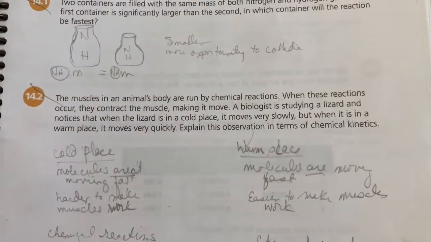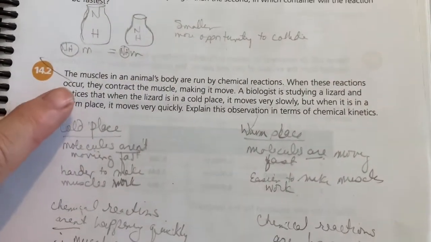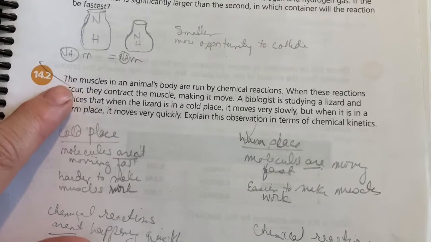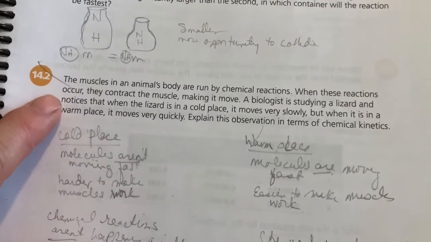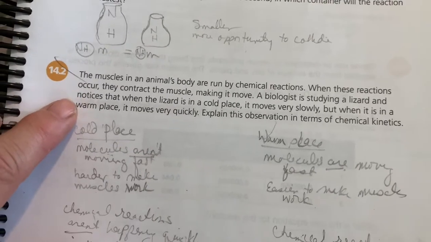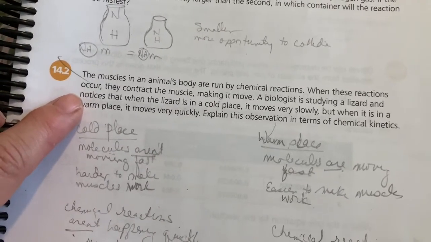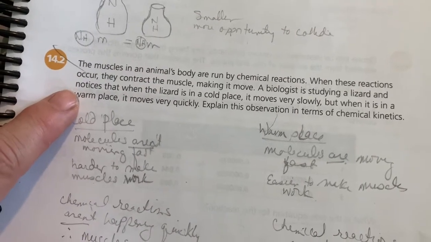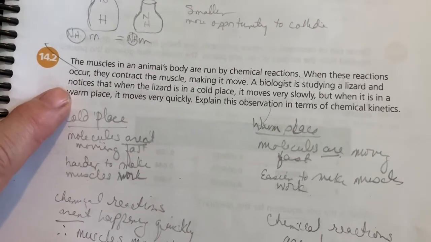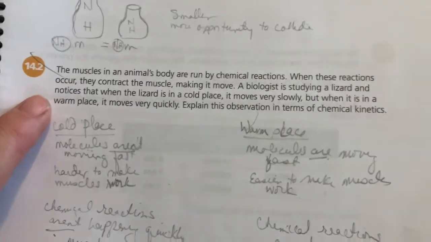All right, 14.2. The muscles in an animal's body are run by chemical reactions. When these reactions occur, they contract the muscle, making it move. A biologist is studying a lizard and notices that when the lizard is in a cold place, it moves very slowly, but when it's in a warm place, it moves very quickly. Explain this observation in terms of chemical kinetics.